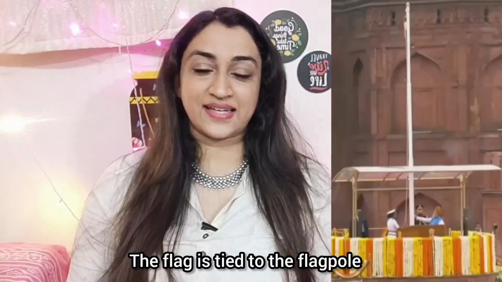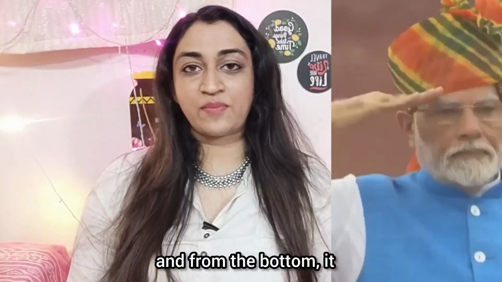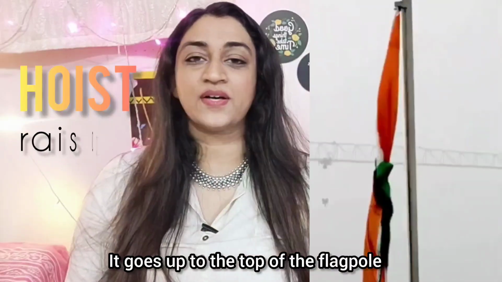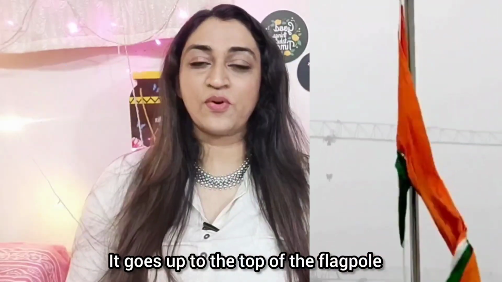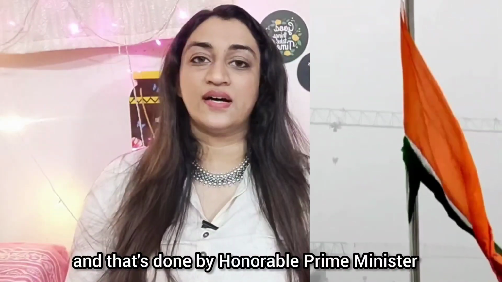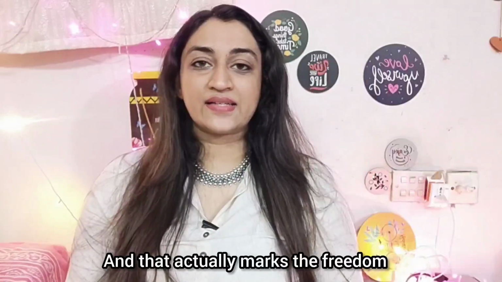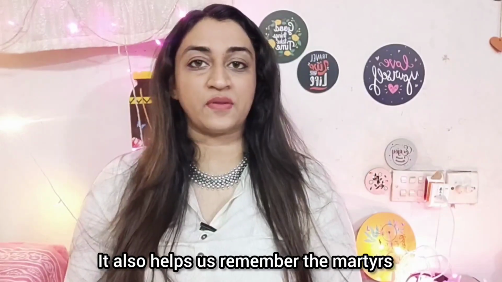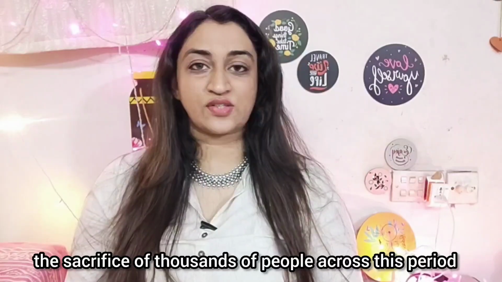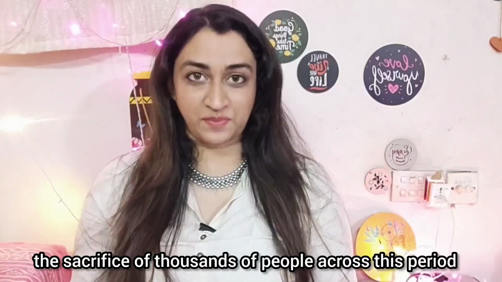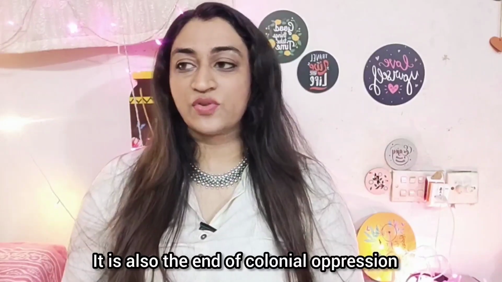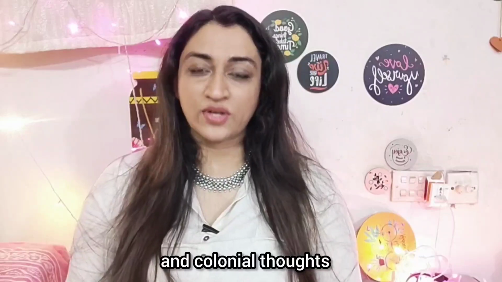The flag is tied to the flagpole, and from the bottom, it is raised. It goes up to the top of the flagpole, and that's done by an Honorable Prime Minister. And that actually marks the freedom. It also helps us remember the martyrs, the sacrifices of thousands of people across this period, the struggling period. Okay? And finally, we got our freedom. It is also the end of colonial oppression and colonial thoughts.